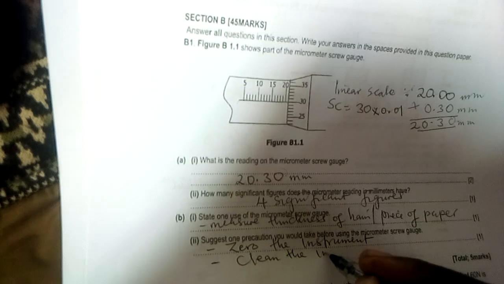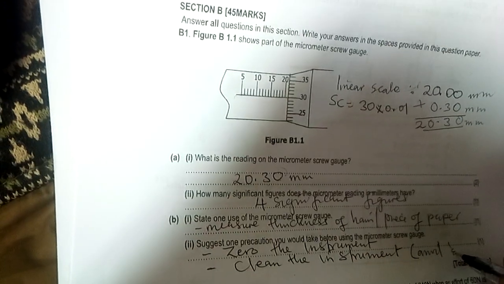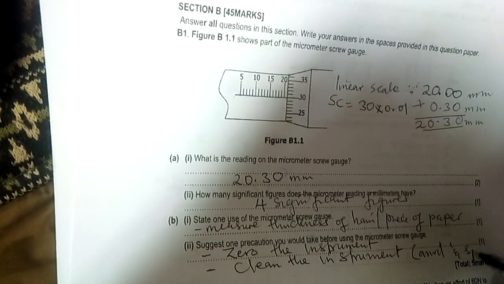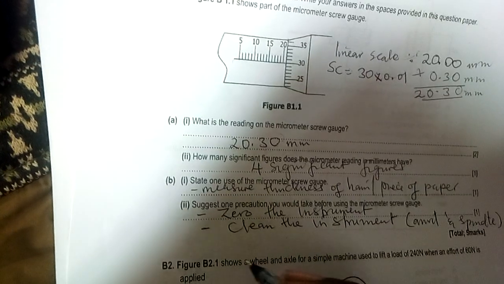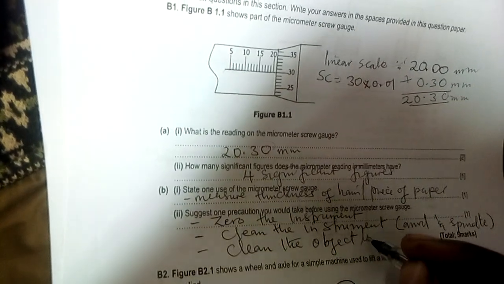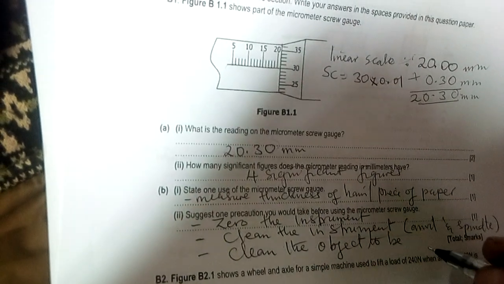This instrument has the anvil and the spindle, and those are supposed to be clean to avoid having wrong measurement, because the dust particles from this anvil and spindle may interfere with the measurement. Number 3, you clean the object to be measured. What I mean to clean is to dust the object to be measured. You dust it off.